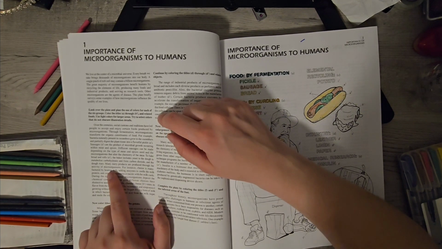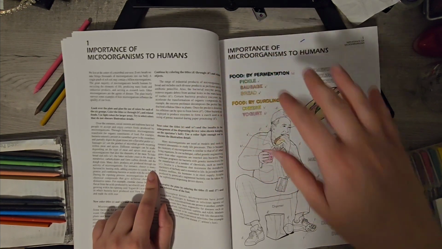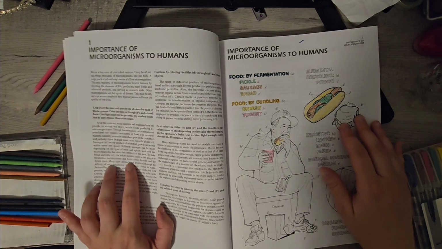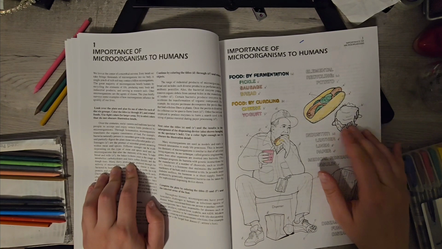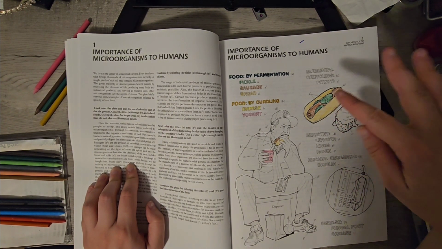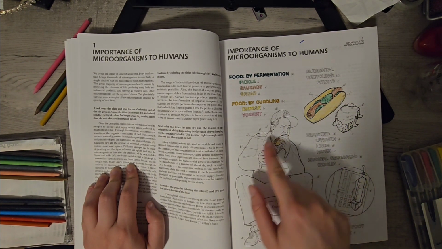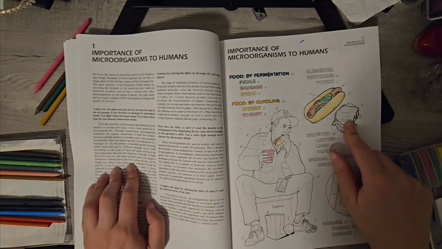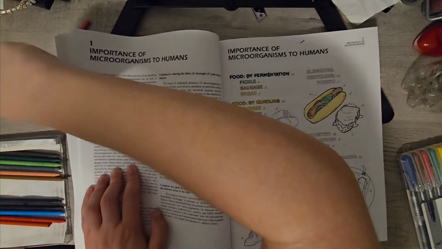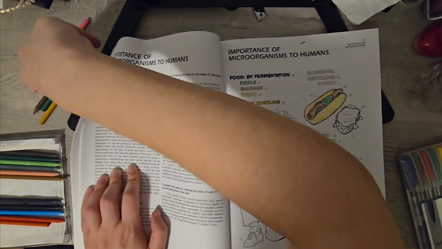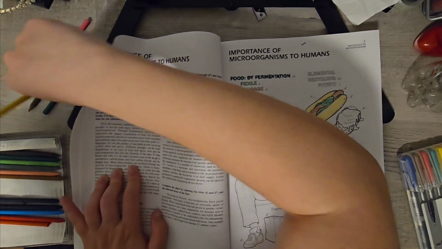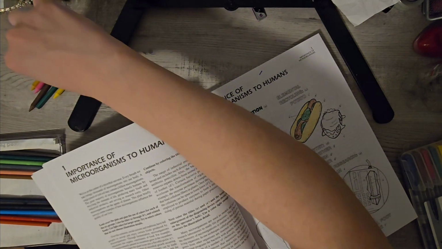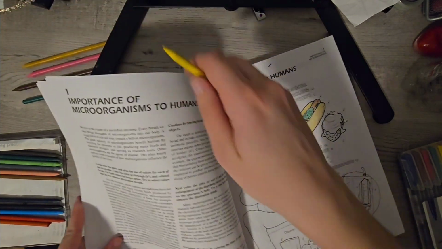Many dairy products are produced through activity of microorganisms. For instance, cheese. Wait, we forgot to color the cheese. Guys, oh my goodness. Alright, we're gonna color the cheese real quick. B1, B2. Are there other B's we didn't do yet? No, that's the only one. Okay. Alright, where's our yellow? Uh-oh. Uh-oh, no. There we go. Let's do that. Alright.